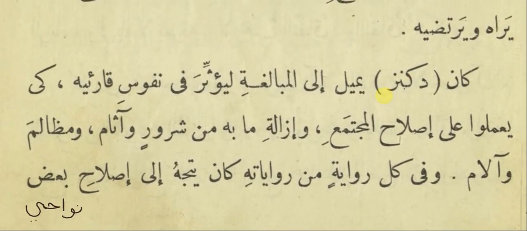كان ديكنز يميل إلى المبالغة ليؤثر في نفوس قارئيه. He was inclined to exaggerate in order to have a bigger influence on the hearts or the souls of his readers. النفوس can mean self, can mean their inner feelings. In that context you can think of their نفوس.